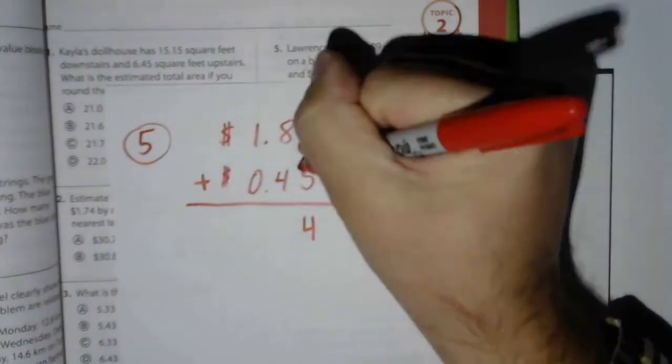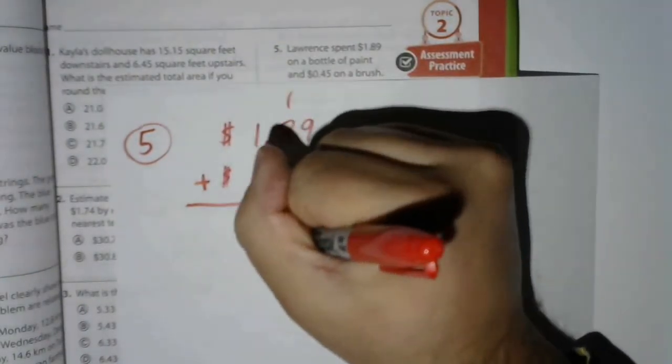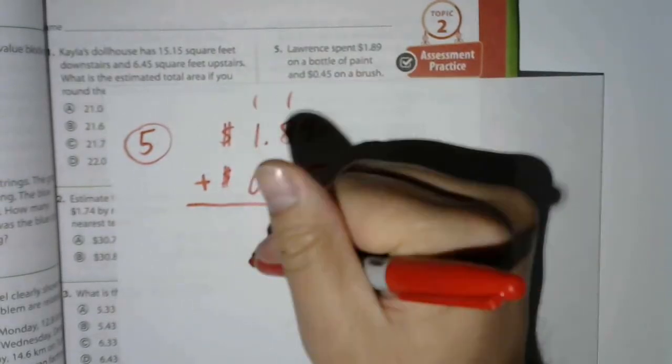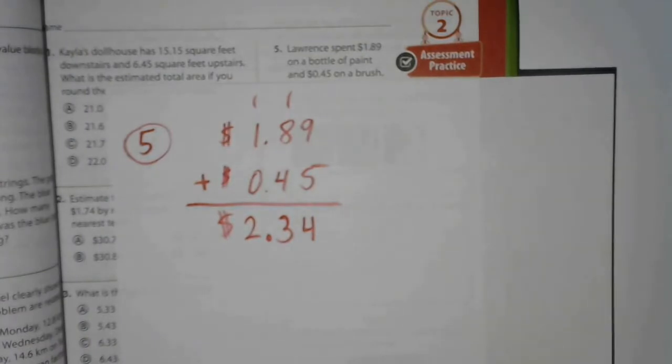9 plus 5 is 14. 8 plus 1 is 9. Plus 4 is 13. Drop my decimal down. 1 plus 1 is 2. So I know that my answer here is going to be $2.34.